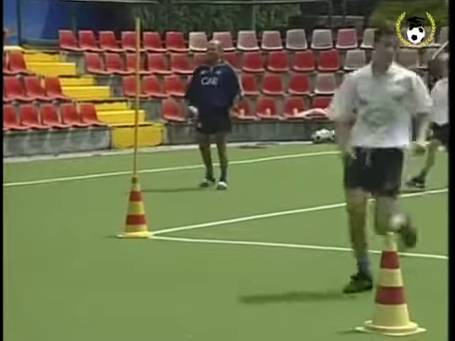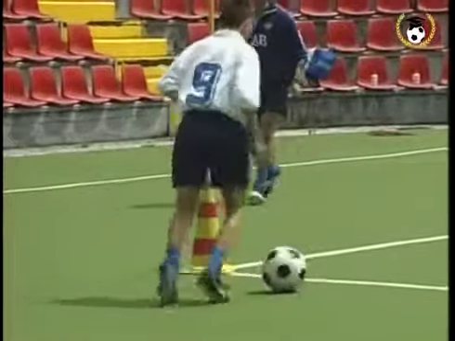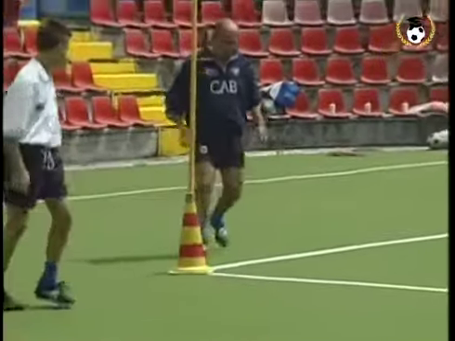Doubts on any action movement have to be considered normal, and the trainer has to be able to perform any action he's asking the young players to do.